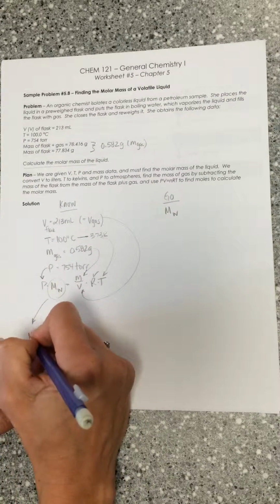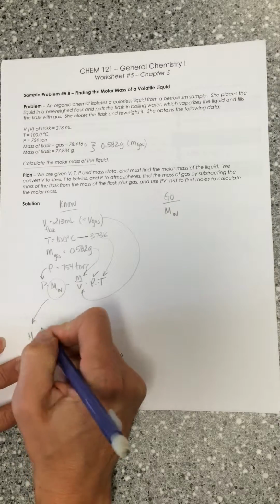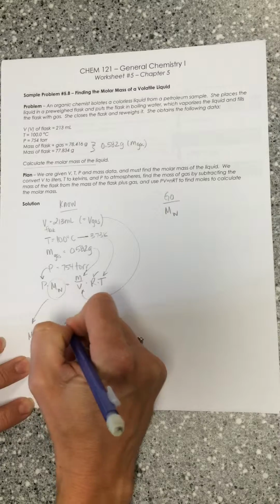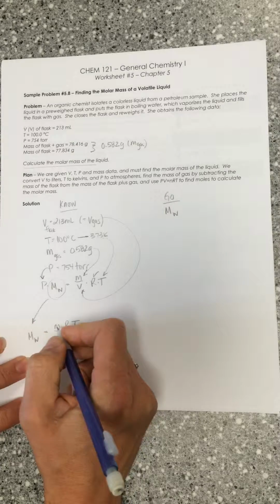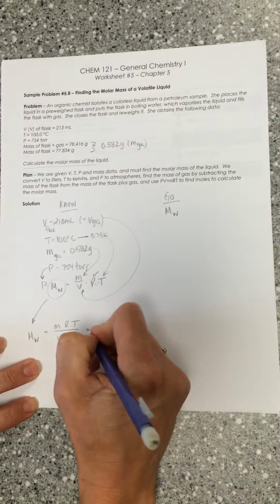So I'm going to solve my equation directly for the variable I'm interested in. The molar mass of the gas is equal to the mass of the gas times R times T over the volume of the gas times the pressure.